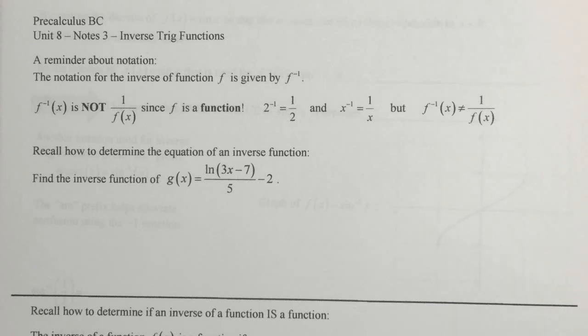Today we're going to be taking a look at inverse trig functions. Before we talk about inverse trig functions, I want to remind you a little bit about inverse functions in general, how to find them, and the notation.